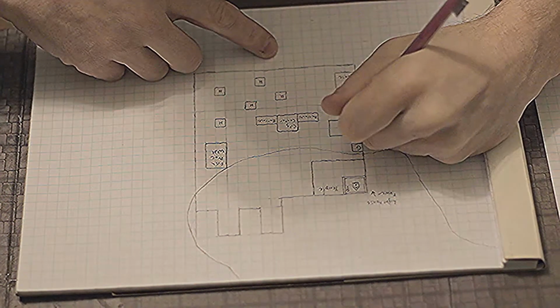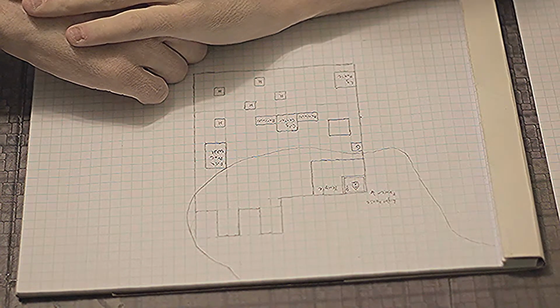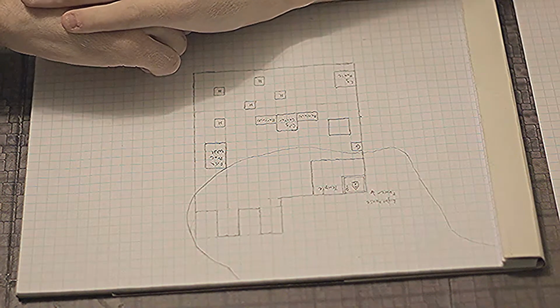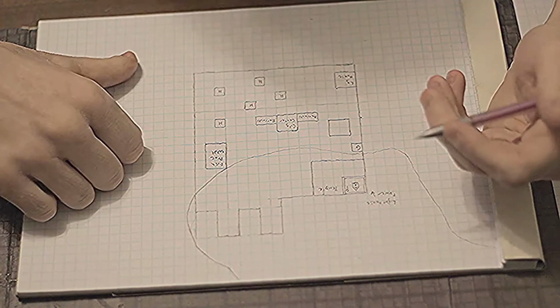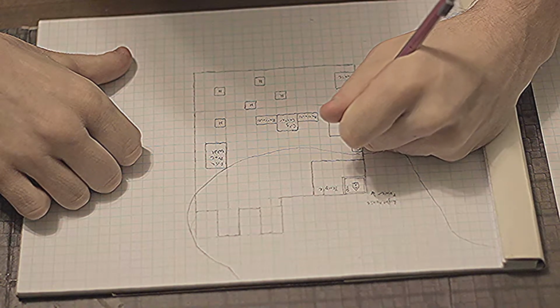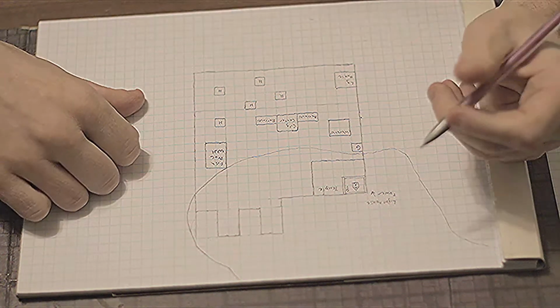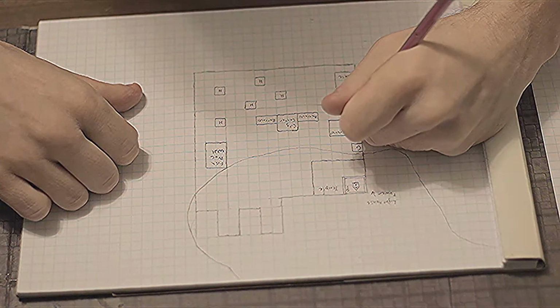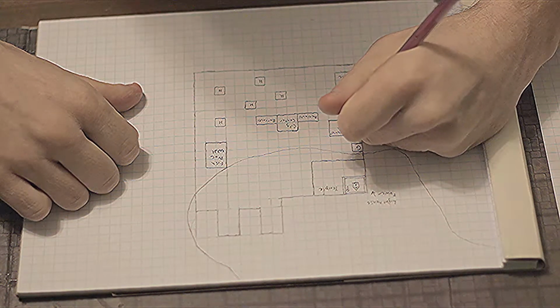All right, and we have an inn. Now the inn, we should come up with a name. Because inns should be distinct throughout your world. You don't want every inn called the City Inn. So let's call this Wave Crest. Wave Crest Inn and Suites.